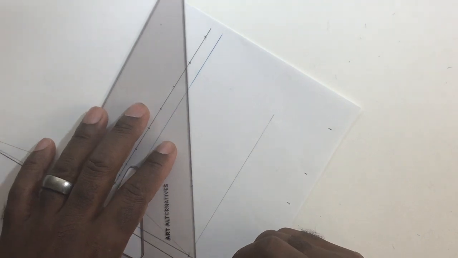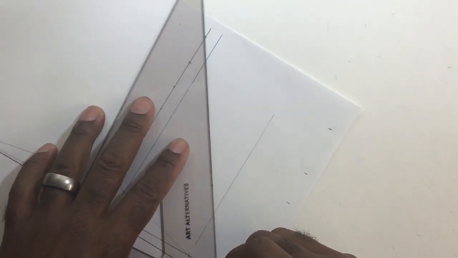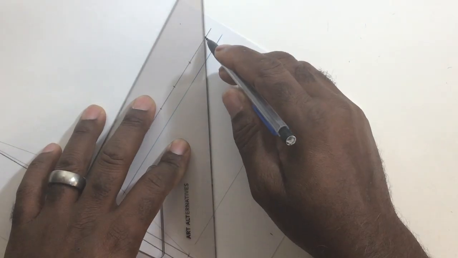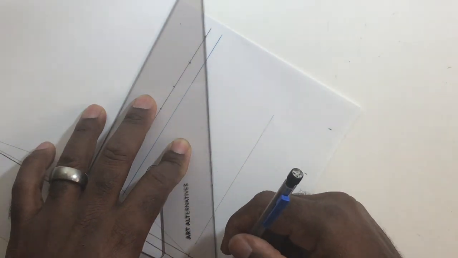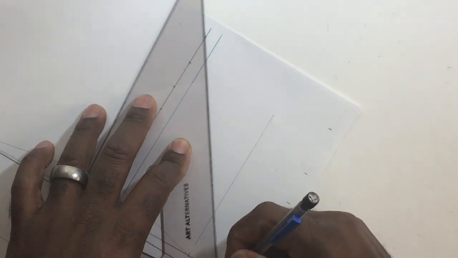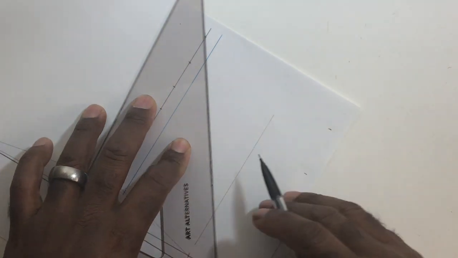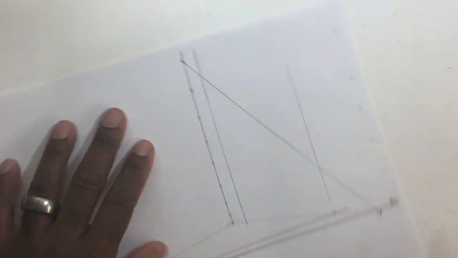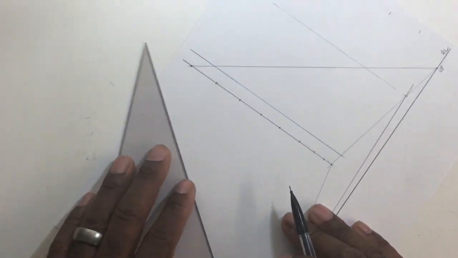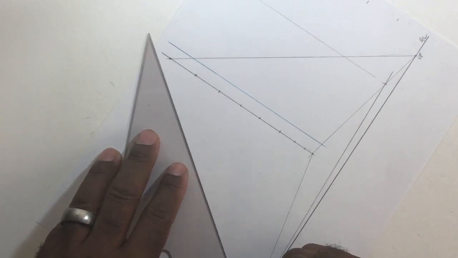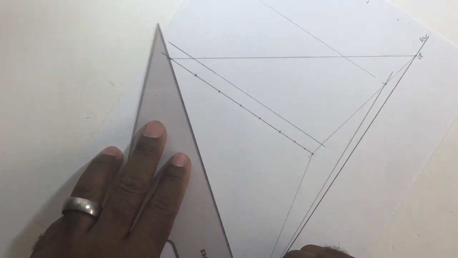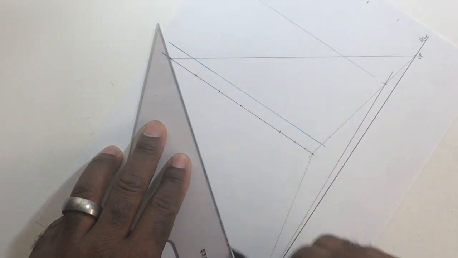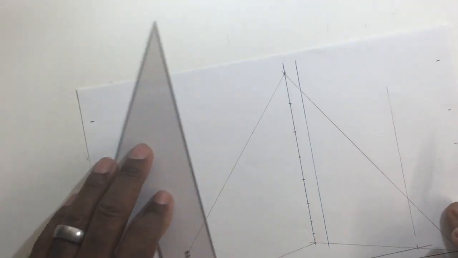Extra points to whoever saw that and pointed it out, like, hey, his line's going the wrong way, it's not going to the vanishing point. Extra credit to whoever pointed that out. You can take credit for it in the comment section. There we go.